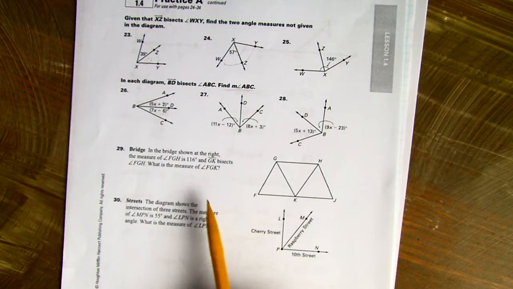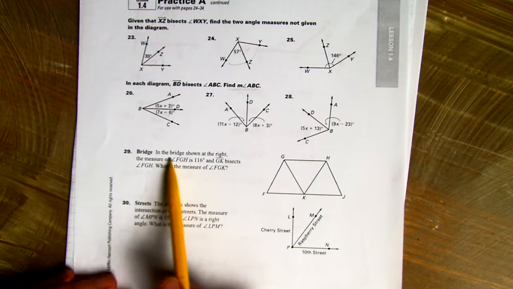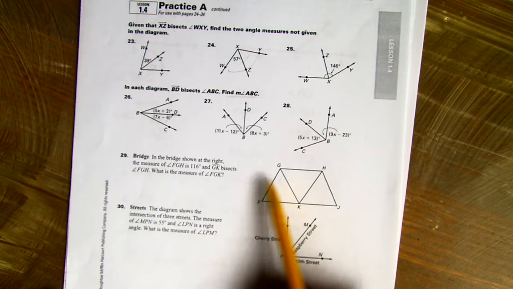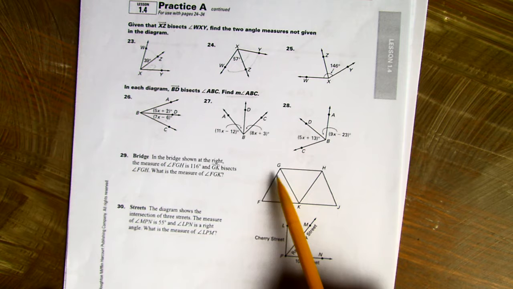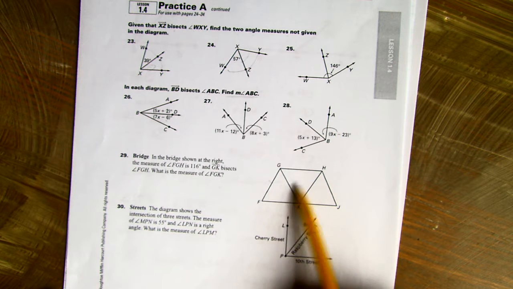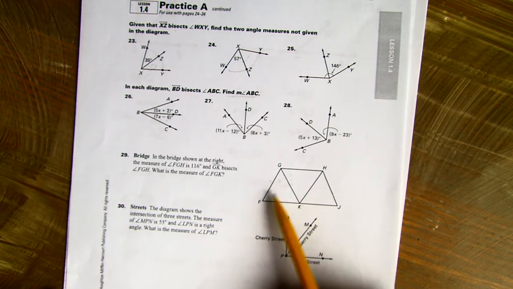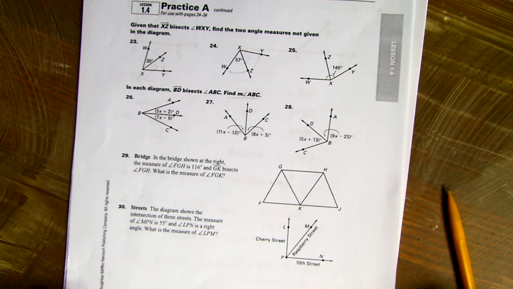And I think I skipped the word problems. Sometimes they're just a little too convoluted. Oh, I do tell you to do this one, 1 through 29 odd. And the bridge shown. This is a good place just to fill in what you know. FGH is 116. GK bisects it. What does that tell you about each of those? I often like to just fill in what I know, and then I can go from there. All right, hopefully that was a short one.